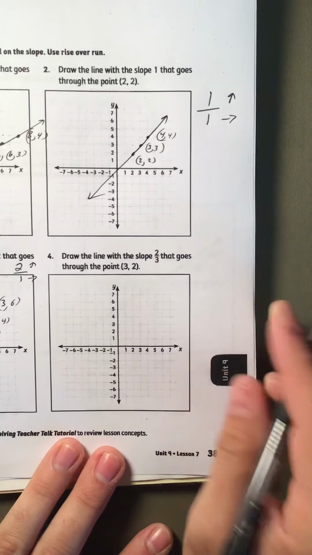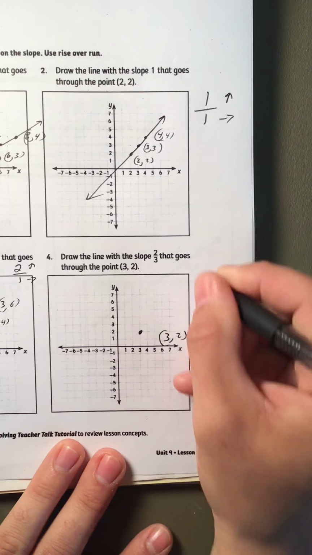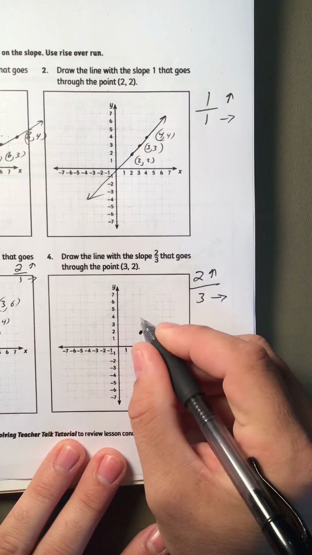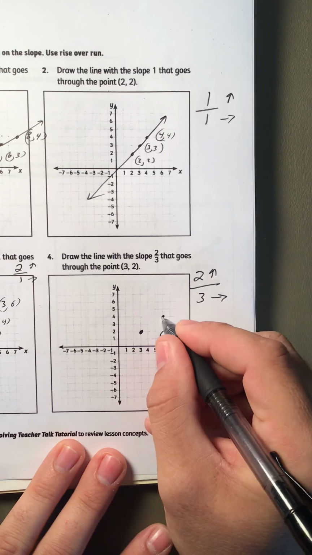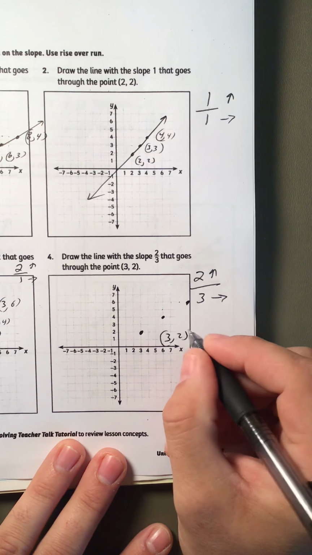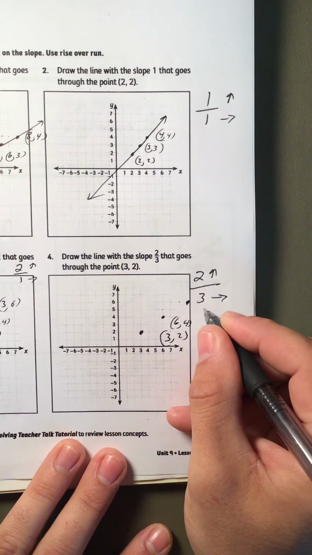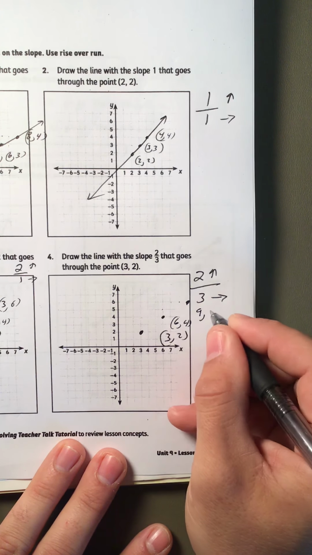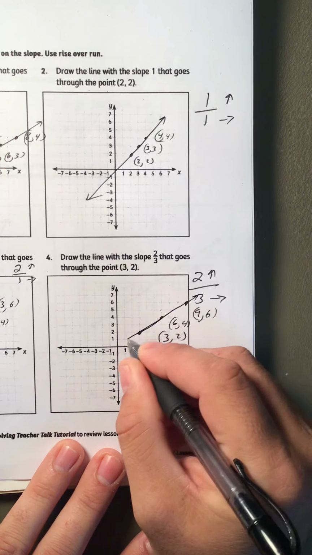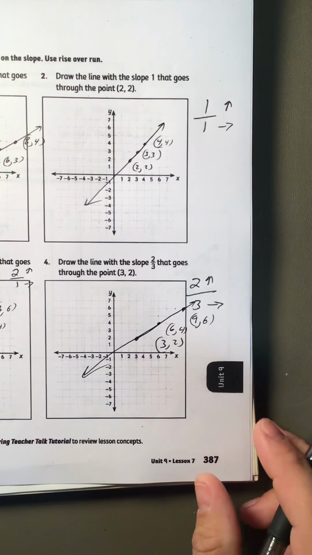And the last problem, starting at point 3, 2. Slope 2/3. So up 2 to the right 3, up 2 to the right 3. So this one is at 6, 4. And this one would be at 9, 6. Connect them. And there should be your answers.